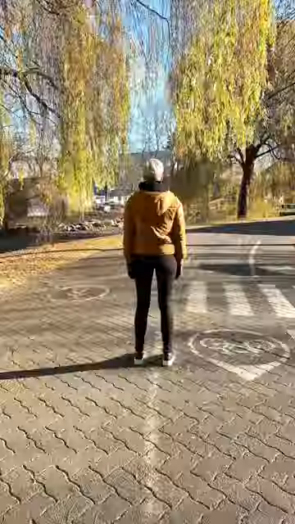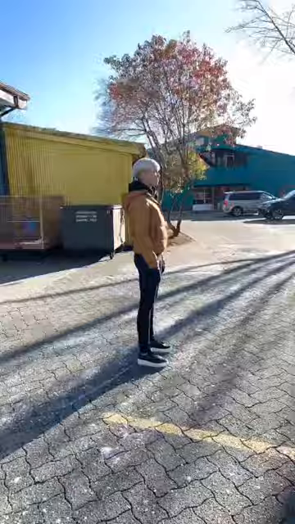Hey everyone, in this tutorial I'm going to show you how to achieve this sliding forward effect. I'll do this rotating video portion in a separate tutorial, so please look out for that.